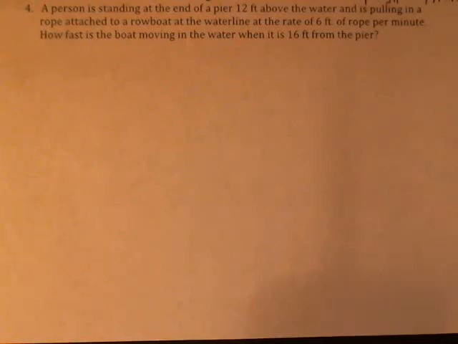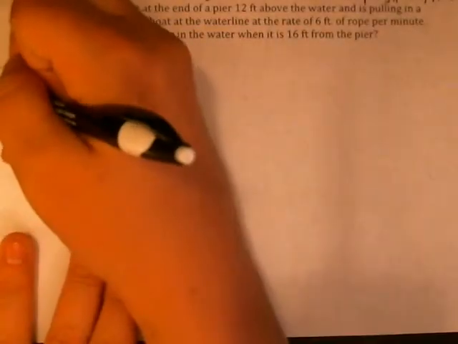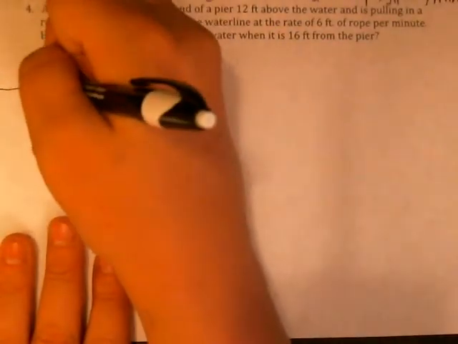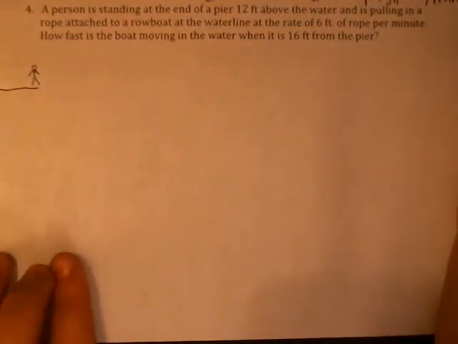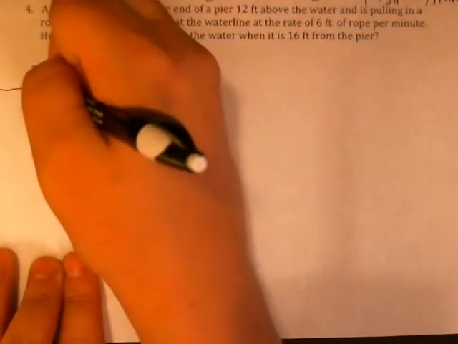Hi everyone. In this problem, we actually don't run into a volume. This is going to be more two-dimensional. So we have somebody standing at the end of a pier. So let's just say this is our pier. Here's some fantastic art for you. And they're 12 feet above the water.